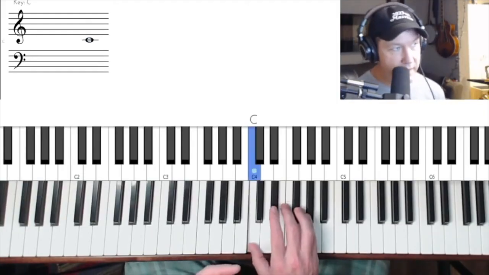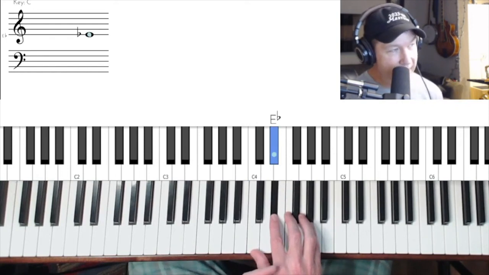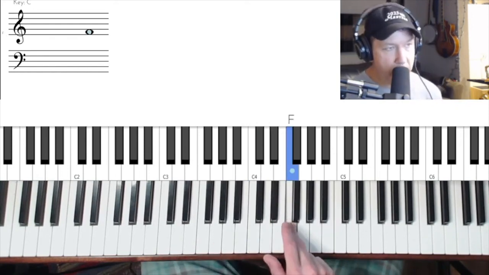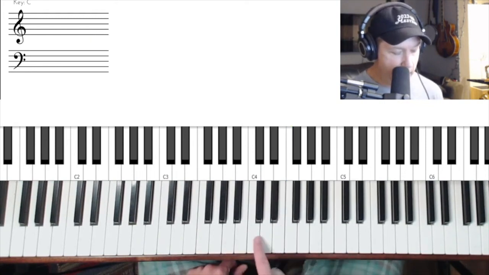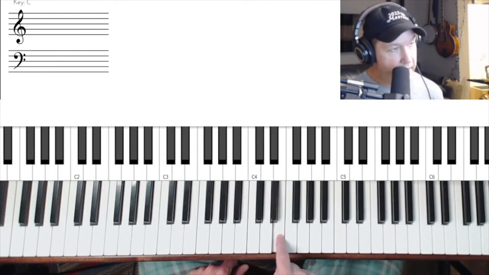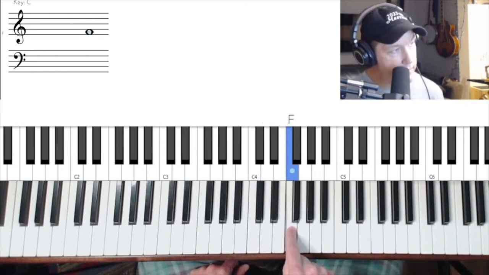We just did C and we did E flat. The next note we're going to add is F. Now, if I'm going up to find out I'm a beginner, well, how do I know that's F? If I'm going up the musical alphabet starting on C, C, D, E, F, there's my F.